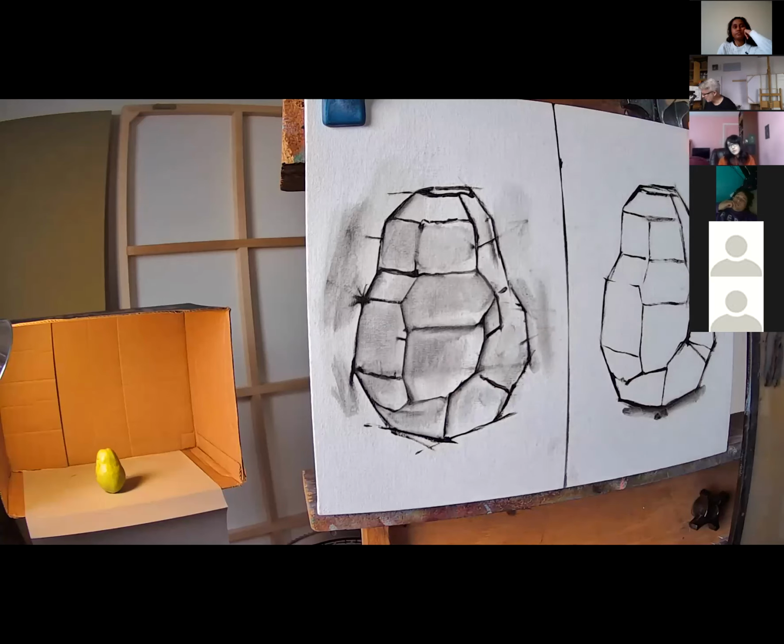So the first thing I'm going to do, as I did last week, is start by blocking in the values around the object. So before I get involved in the values of the object itself, I'm going to rough in values of the background very broadly.